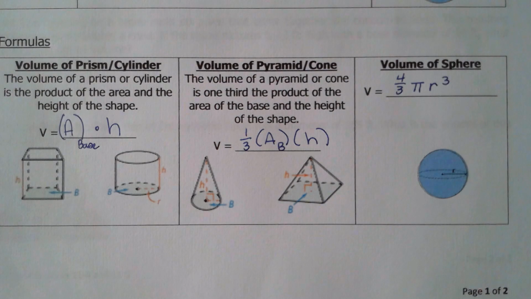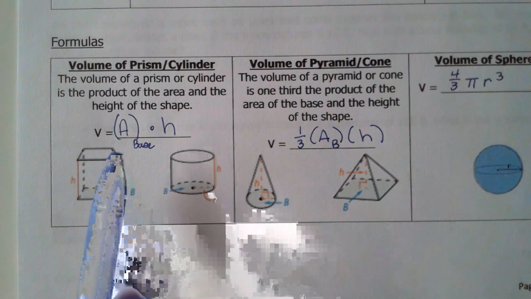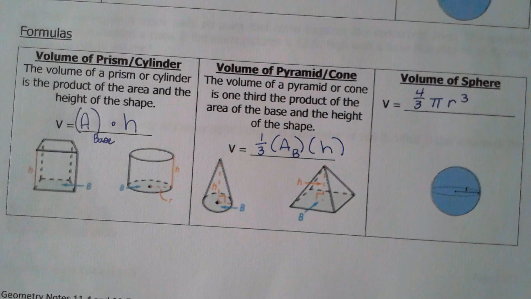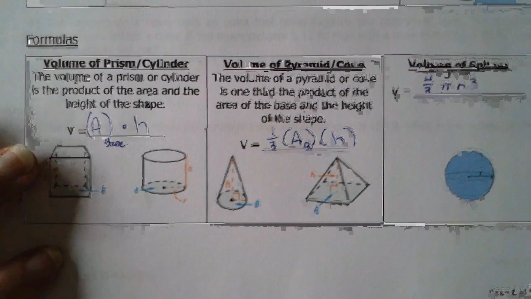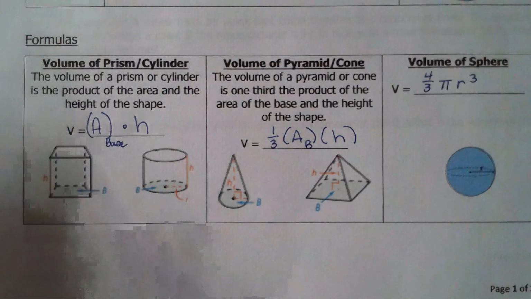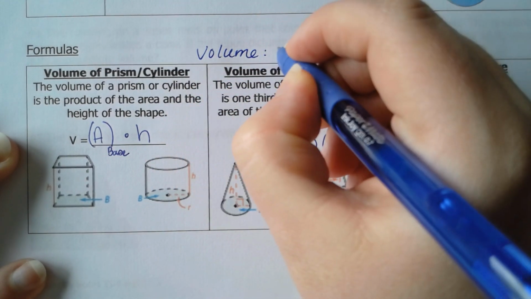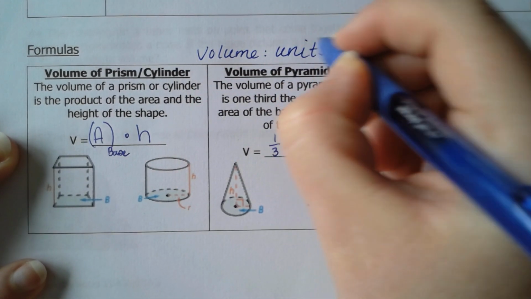But I'm just going to go ahead and give you guys the formula here and not worry about explaining that. So we have three formulas to talk about. We got area times height, we got 1/3 area times height, and then we have 4/3 pi r cubed for our spheres. Now for all of these, I want you guys to keep in mind that volume is going to be measured in cubic units.